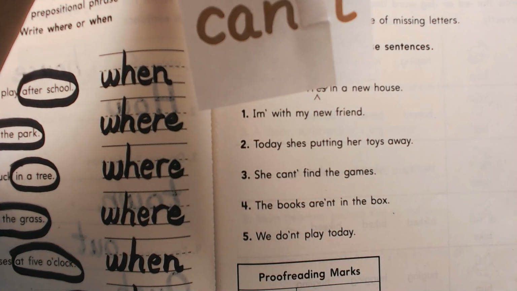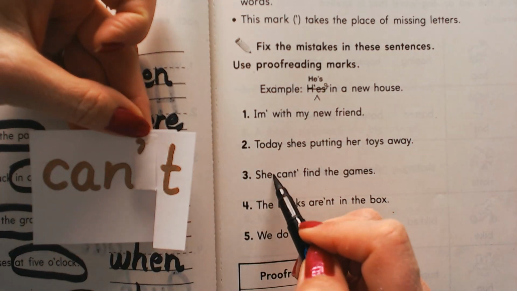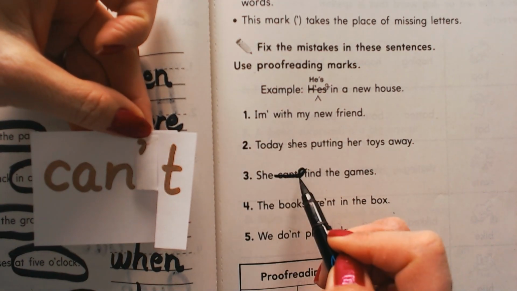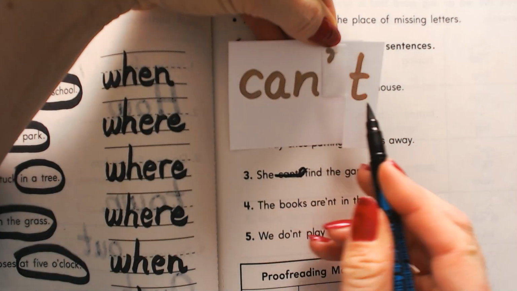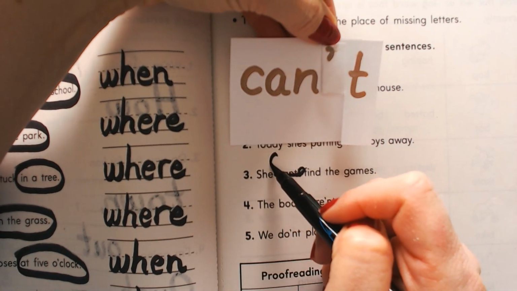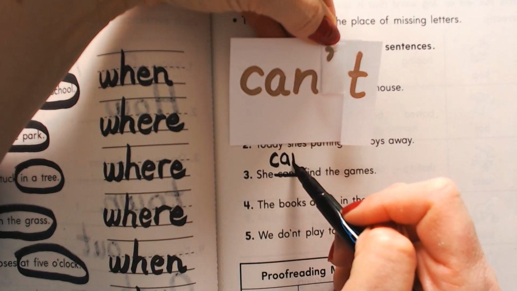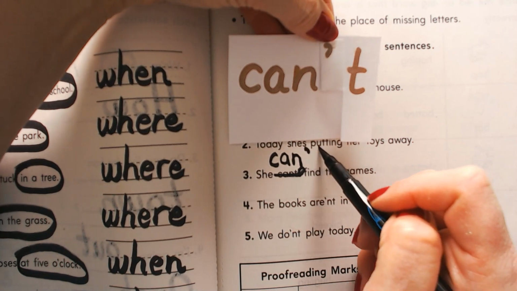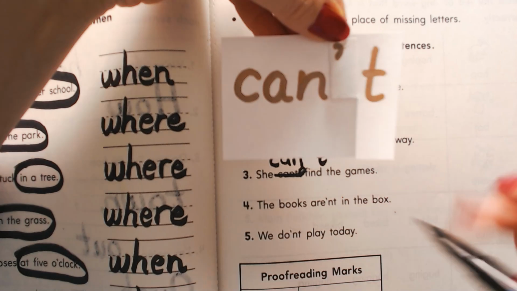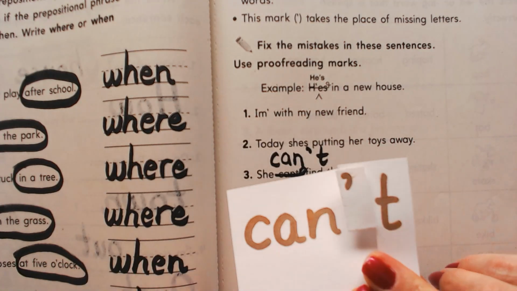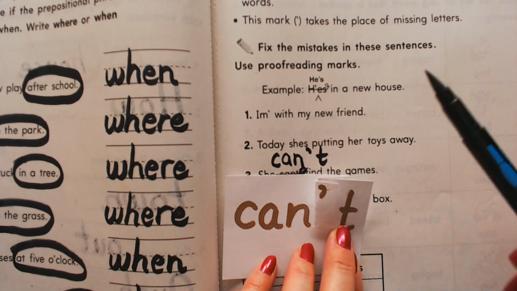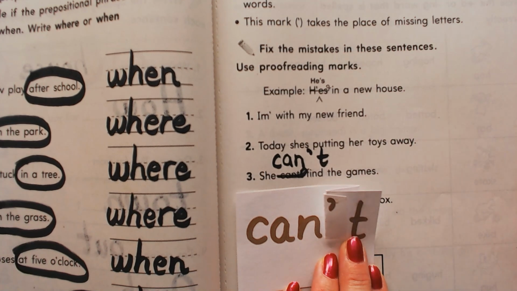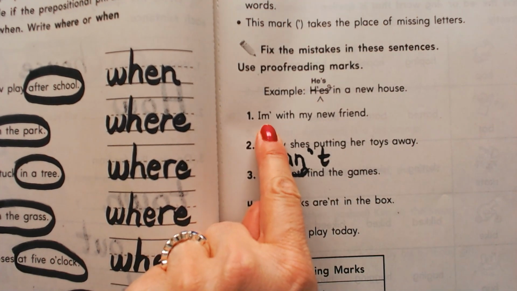So let's go ahead and take out this word, can't, and then we're going to write it like this. C-A-N apostrophe with no letter underneath it, T. The apostrophe takes the place of the missing letters. Okay, so that's good. Let's go ahead and do this one now.